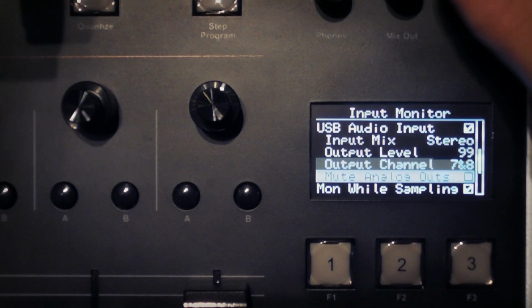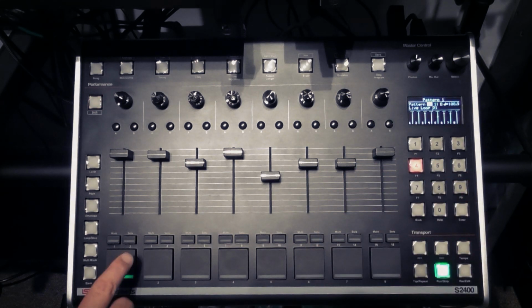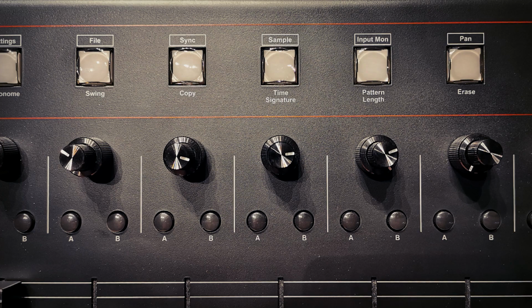as before. From pattern mode, hit Shift and F4 to activate the live looper, and then everything works the same, but the audio coming into the looper is streamed over USB instead of coming in from one of the analog inputs. So that concludes USB audio with the S2400.